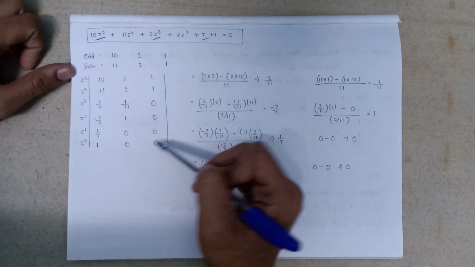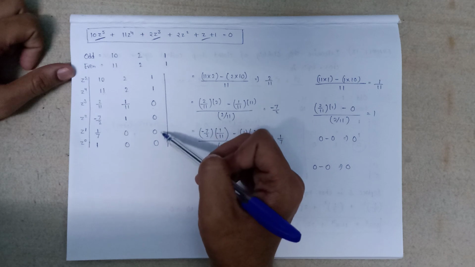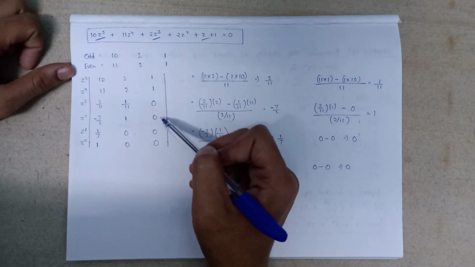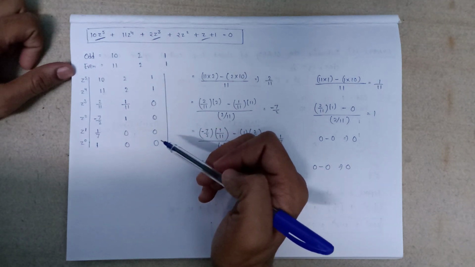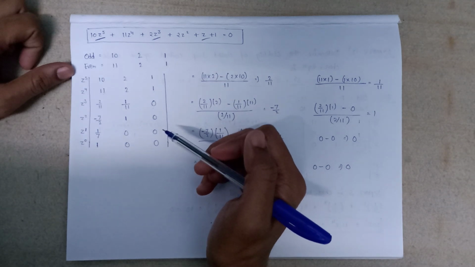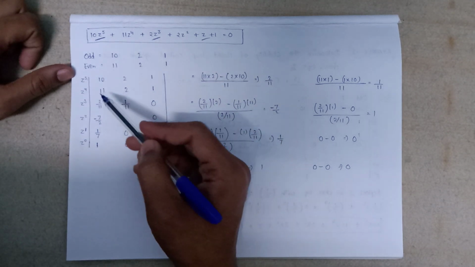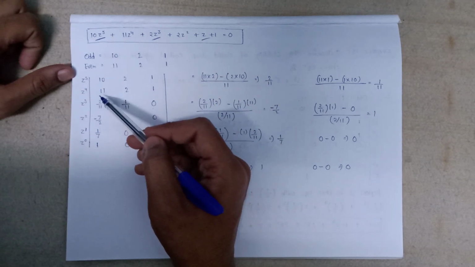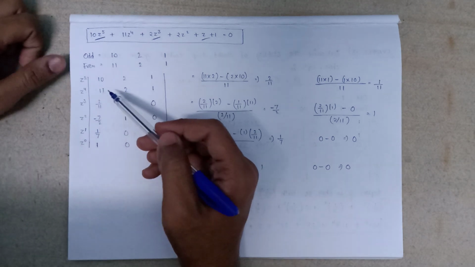So our Routh array is formed successfully, and now we have to check whether our system is stable or not. For checking the stability, we will simply count how many sign changes there are.